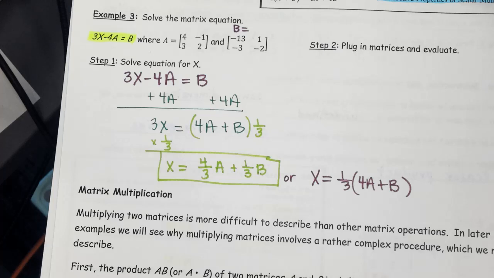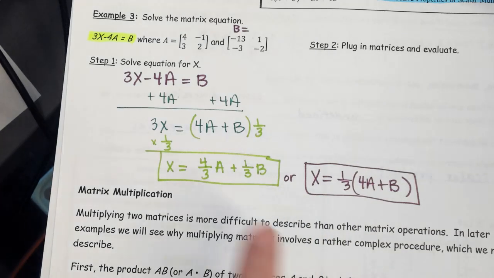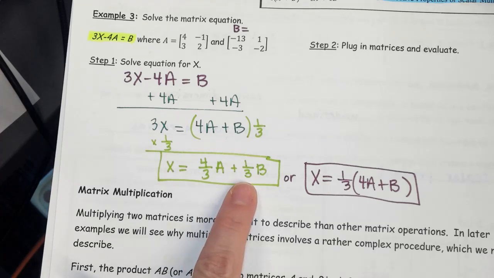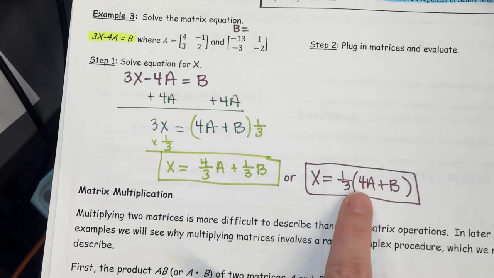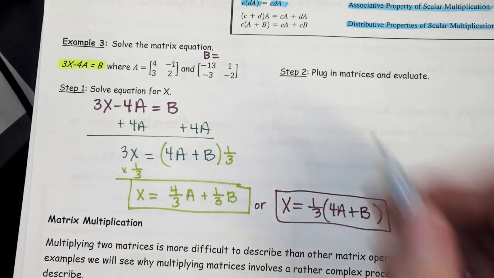So which one do you guys think is going to be easier? With this one, you're going to multiply everything by a fraction. With this one, you're going to multiply everything by a fraction. But with this, you could add those together and then just multiply at the end by a fraction. So I might go with this one. Either one of those are going to get you the same thing.